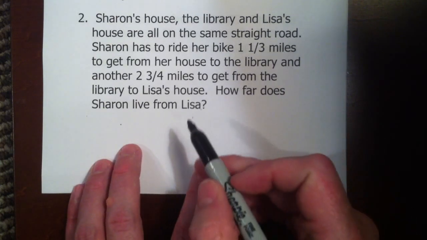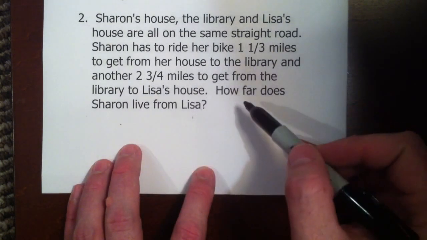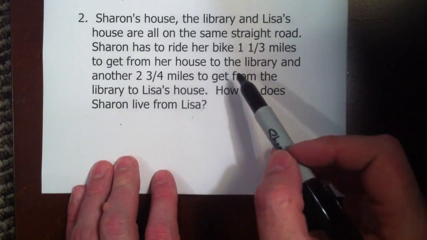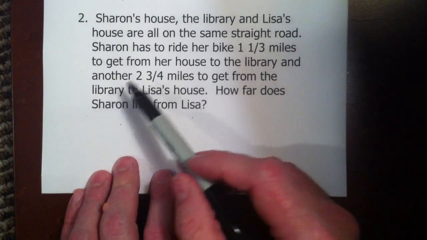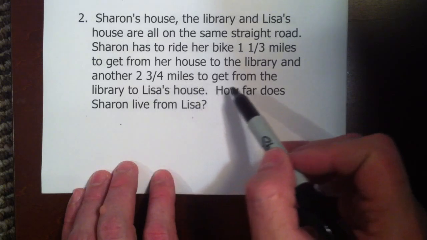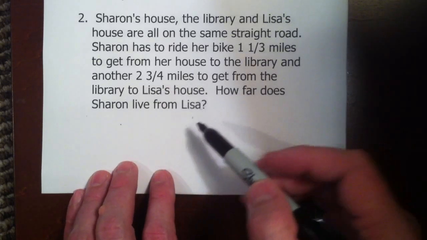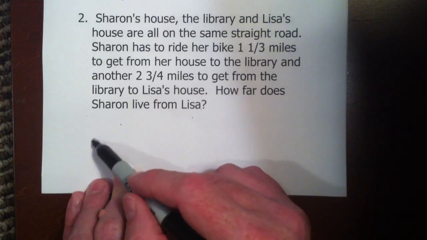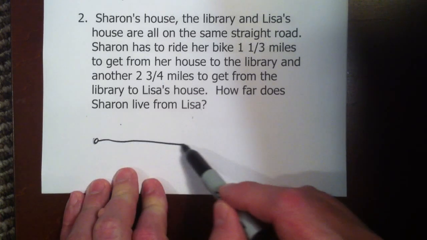Sharon's house, the library, and Lisa's house are all on the same road. Sharon has to ride her bike 1 1/3 miles to get from her house to the library, and another 2 3/4 miles to get from the library to Lisa's house. So they're all on a straight line. Remember what I told you, draw a big picture.